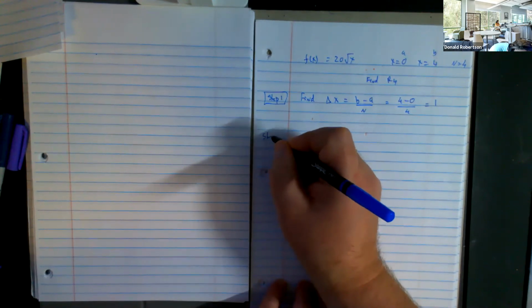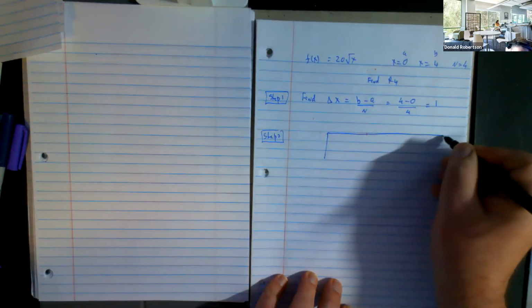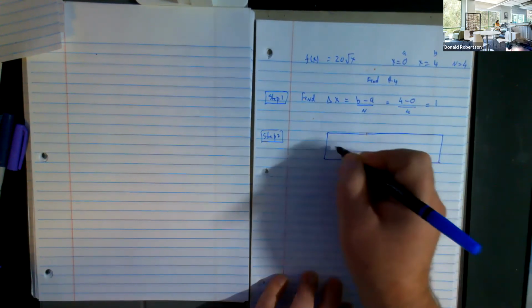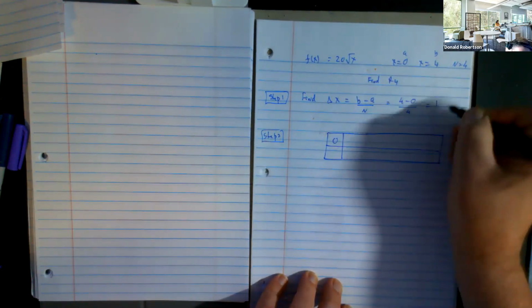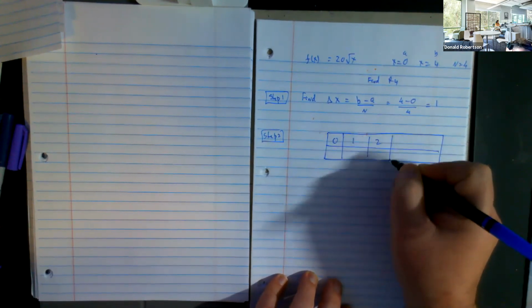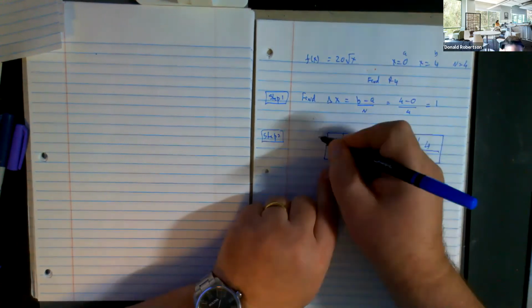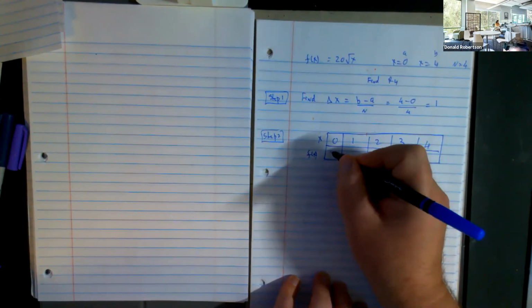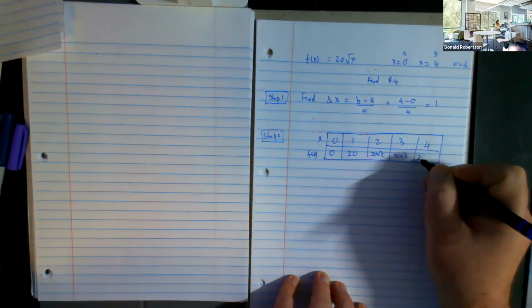Step 2, create your table. Well, I'm going to start at 0 and go up in 1s, so that's not much of a table. And that's my x's. The height of the function is given by this guy, so that's nothing, that's 20. That's 20 square root of 2, 20 square root of 3, and finally 20 square root of 4, which is 2, so that's 40.